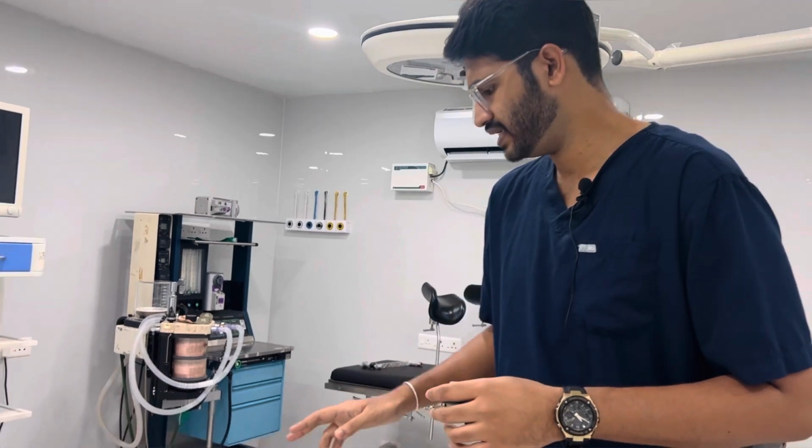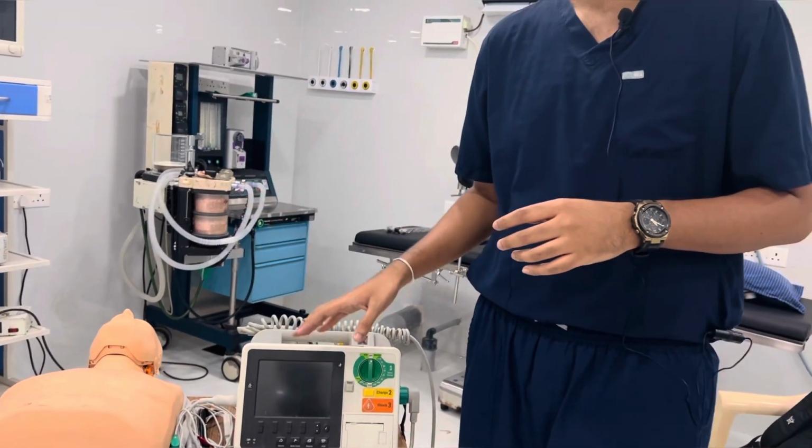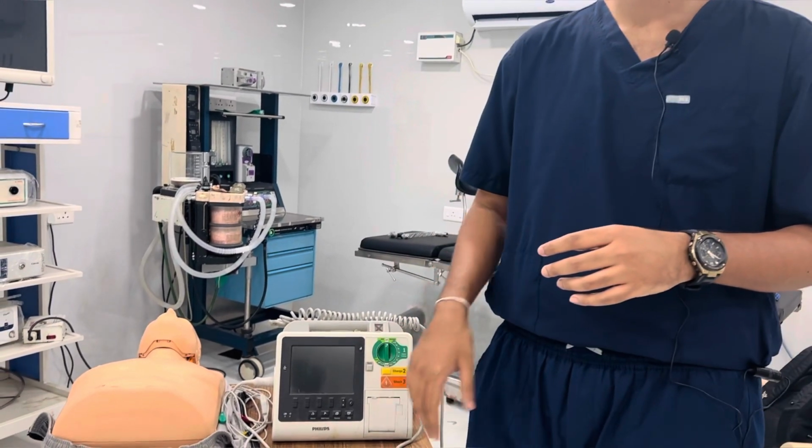What energy can be used in defibrillation for a shockable rhythm? Use the maximum energy, maximum joules. In every ER and ICU, you will have a defibrillator. So go to the maximum setting of the defibrillator, roughly 200 joules. Whereas if you have a monophasic defibrillator, go to 360 joules, that's the maximum joule setting.